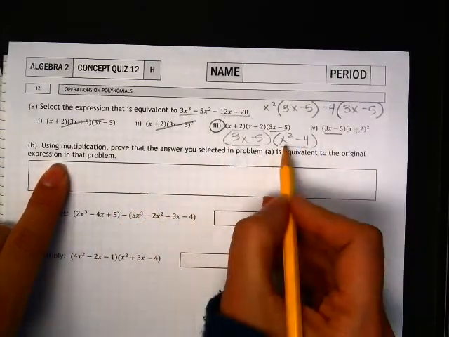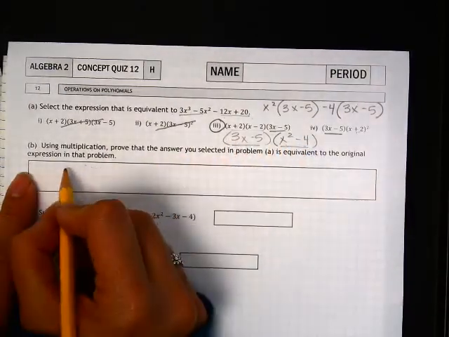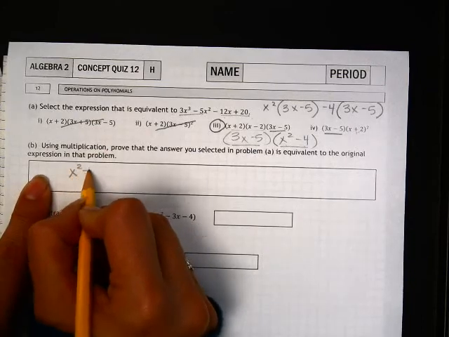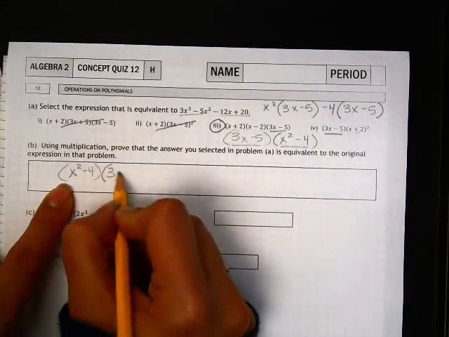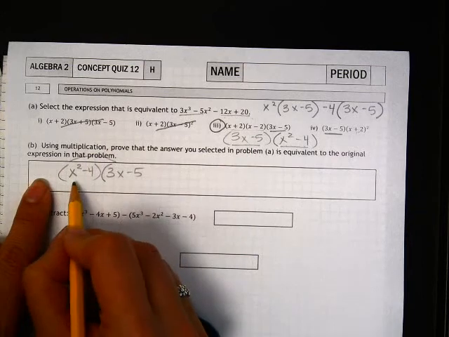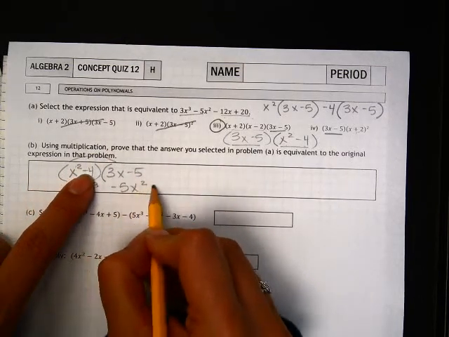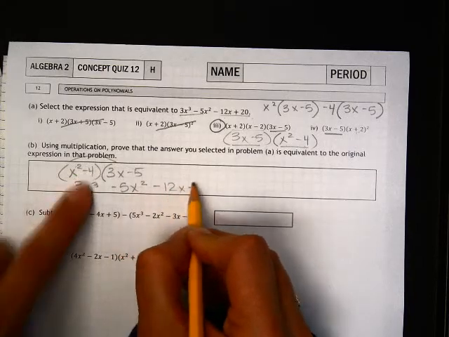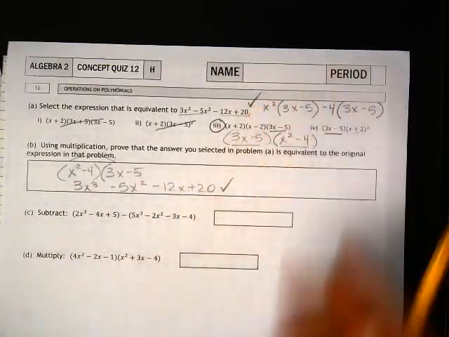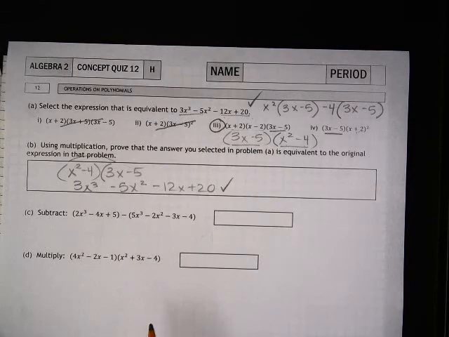All right, so this one is prove that it really is true. In other words, we want to multiply this ultimately times this. So I would get 3x cubed minus 5x squared minus 12x plus 20. And sure enough, that's what I have. So you can always check your answers that way.